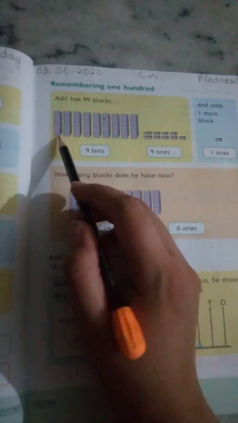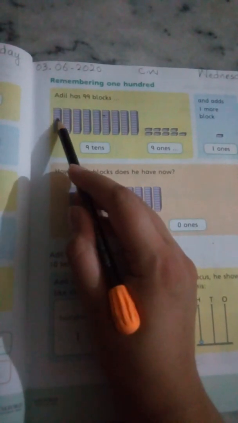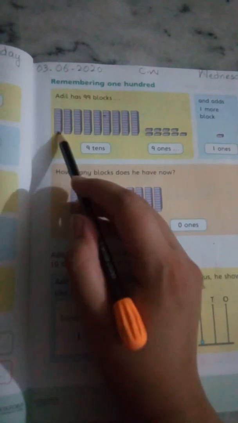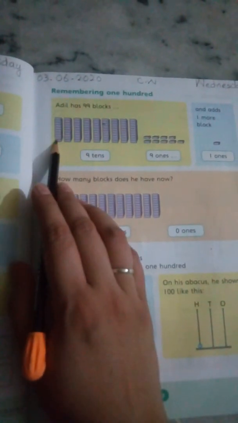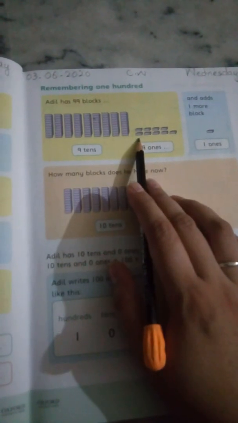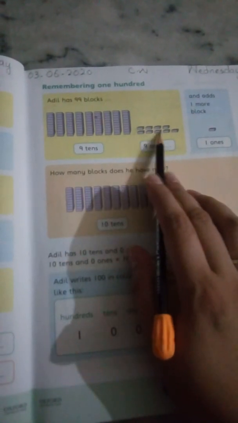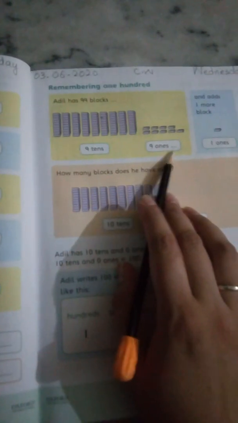Remembering 100: how we write its values, we have to learn on this page. This one strip is of 10 blocks, right? Let's count these: 1 2 3 4 5 6 7 8 9 10. So we can say there are 9 strips of 10. 1 2 3 4 5 6 7 8 9. So there are 9 tens here, right? And how many ones are here? 1 2 3 4 5 6 7 8 9. 9 ones are here. 9 tens means 90, because 10 20 30 40 50 60 70 80 90, these are equal to 90. So 90 plus 9 is equal to 99.